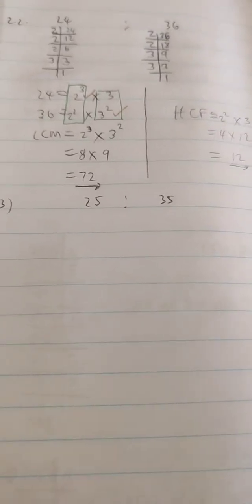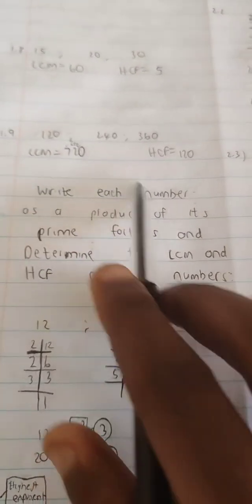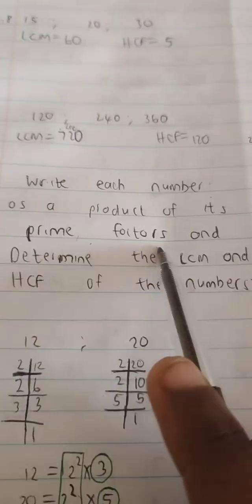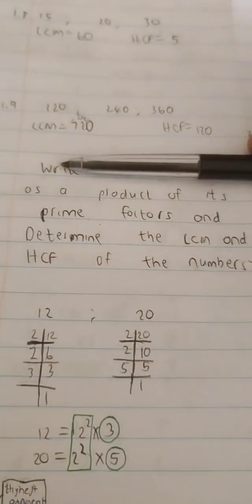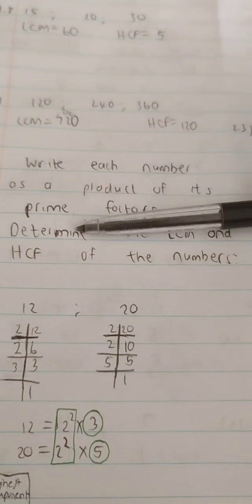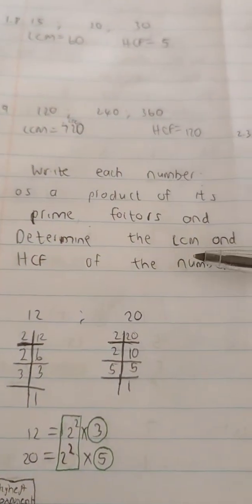I hope as we do more, you'll see the flow. Because in the problem, they are saying write each number as a product of its prime factors, and determine the LCM and HCF of the numbers. So we have to first write the numbers as a product of prime factors, and then from there we derive the LCM and the HCF.